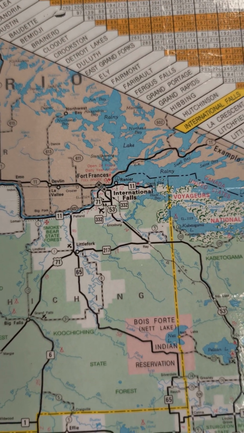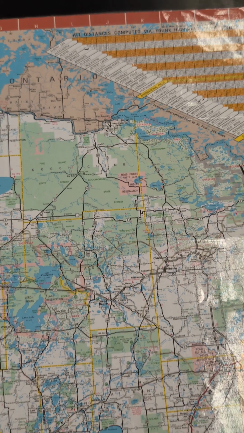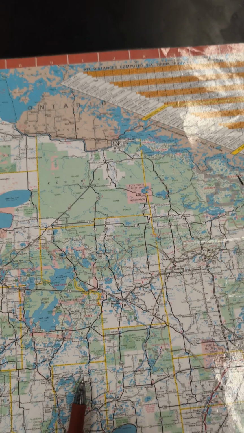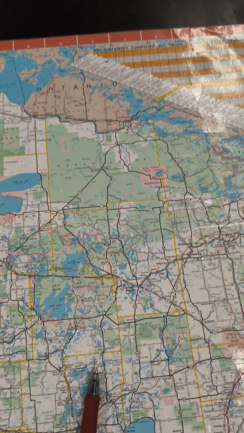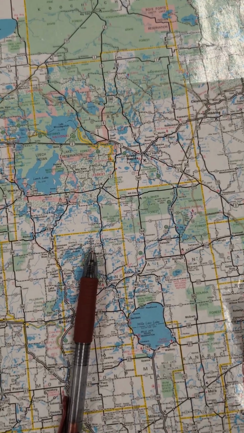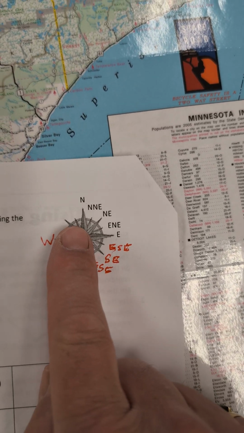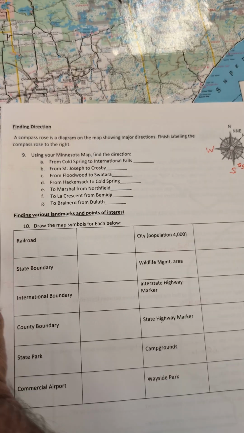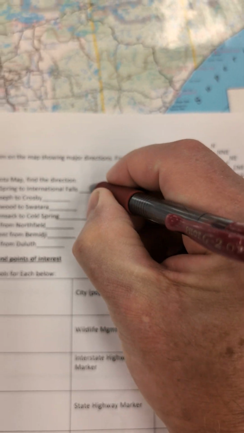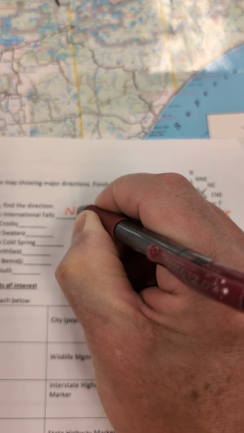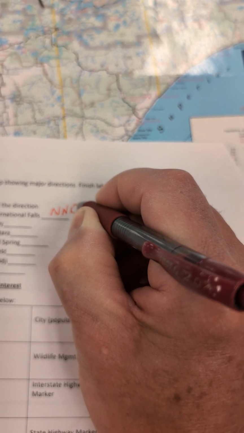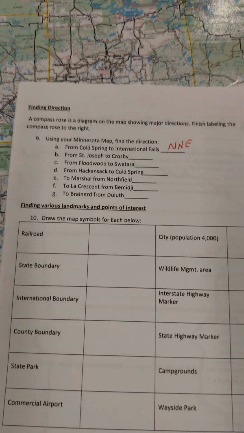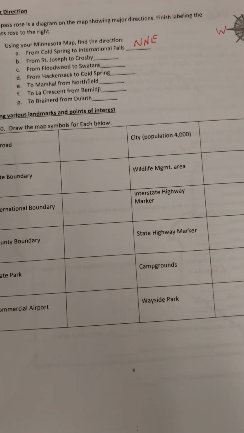So what I do is I put my pen, I point from Cold Spring to International Falls, and it's almost straight north, but I would say it's pointing a little bit east of north, so it's north-northeast. So you're going to put north-northeast for your direction from Cold Spring. You have to pay real particular attention between the from and to. Okay, so continue with that.